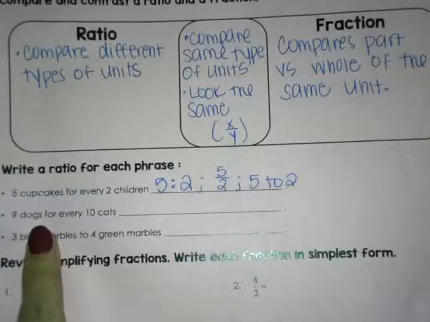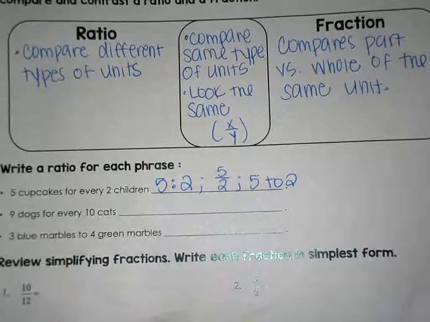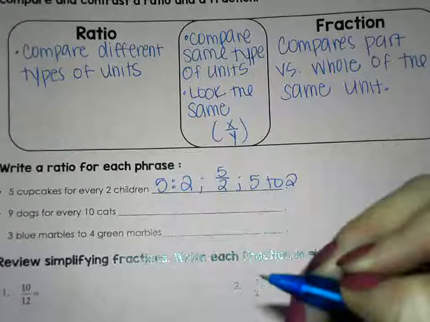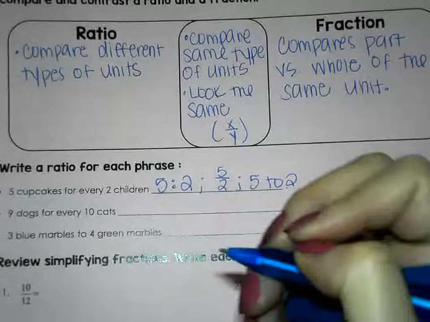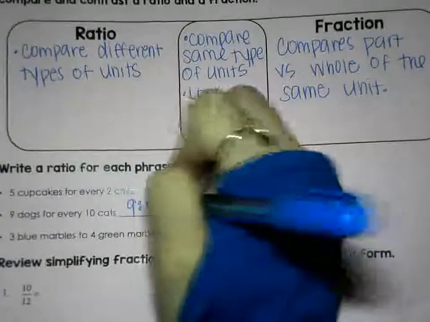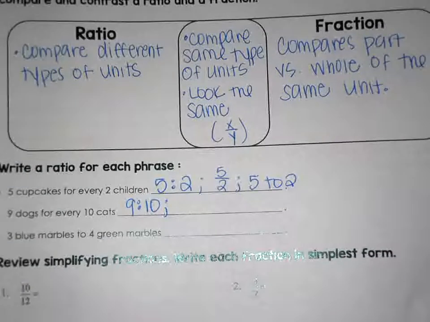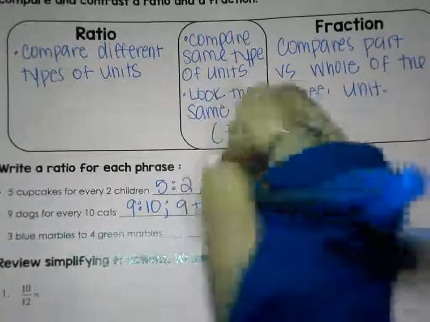So let's write this next one, guys. 9 dogs for every 10 cats. How would I write that one? Give me one way, McKenna. 9 colon 10. Perfect. Natalie, give me another way. You can use the word to: 9 to 10. Perfect.